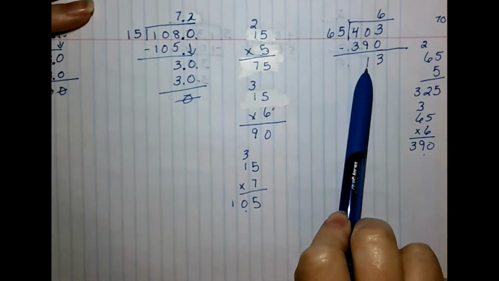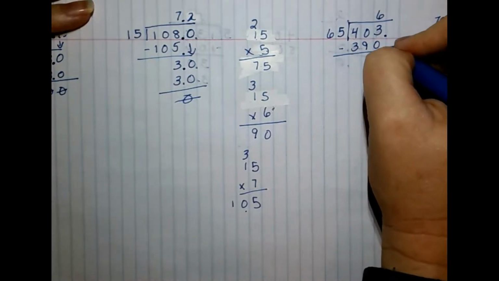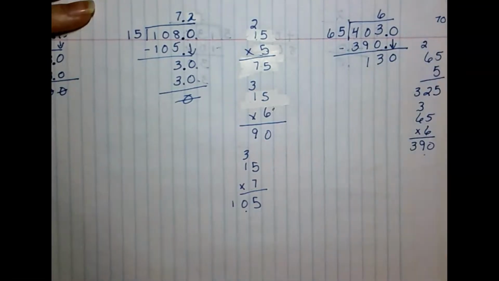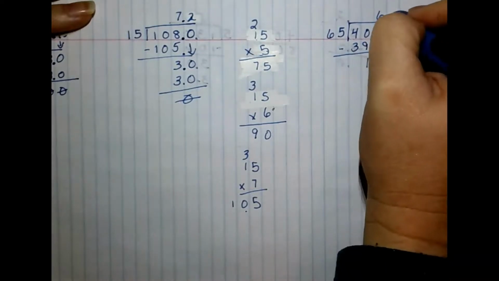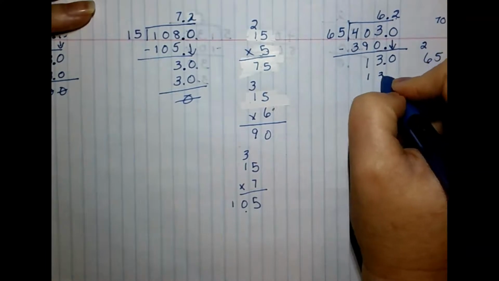I cannot make a group of 65 from 13, and so I want to make my decimal visible and bring down that invisible 0 as well. And now I want to find out how many groups of 65 we can make from 130. And the answer would be 2. 2 times 65 is 130 tenths.